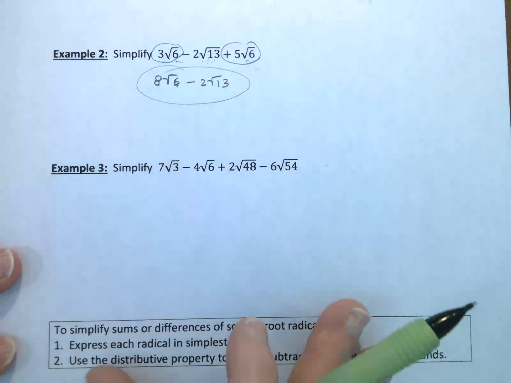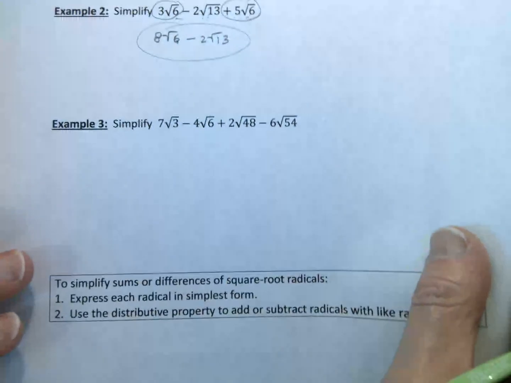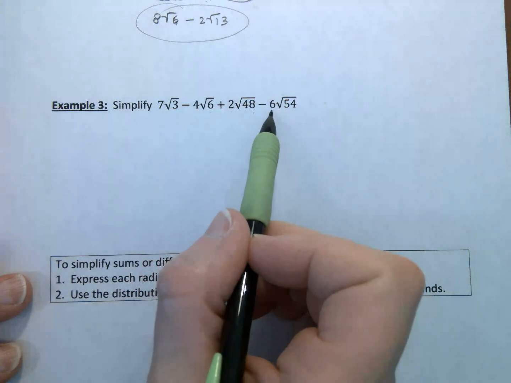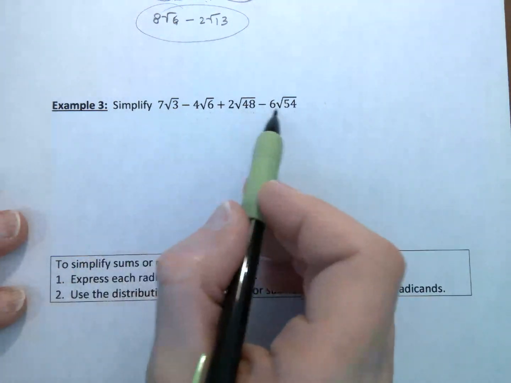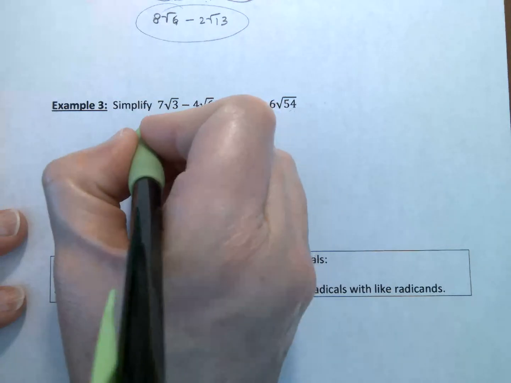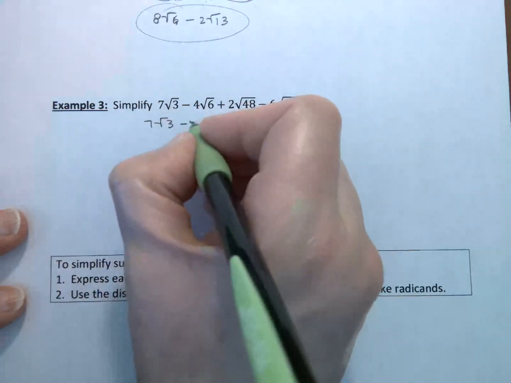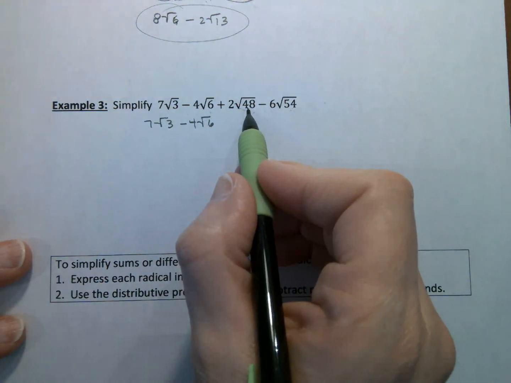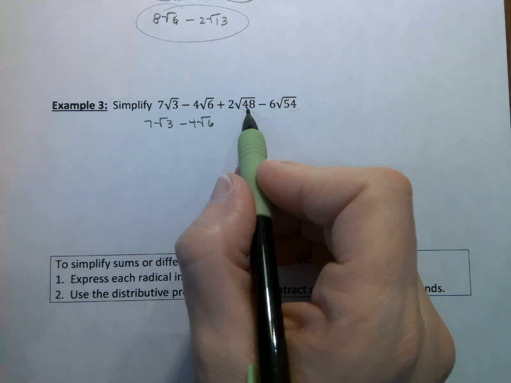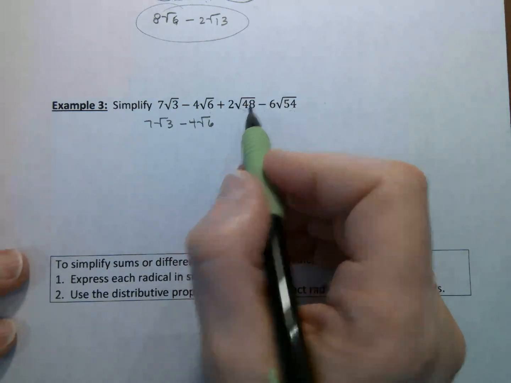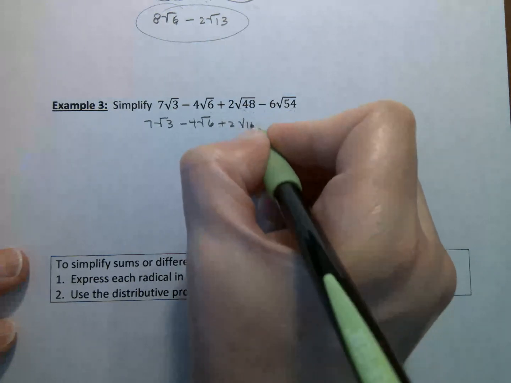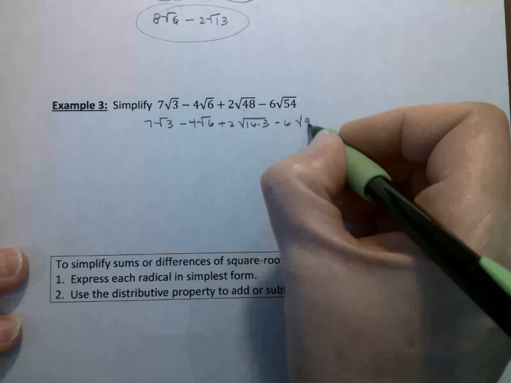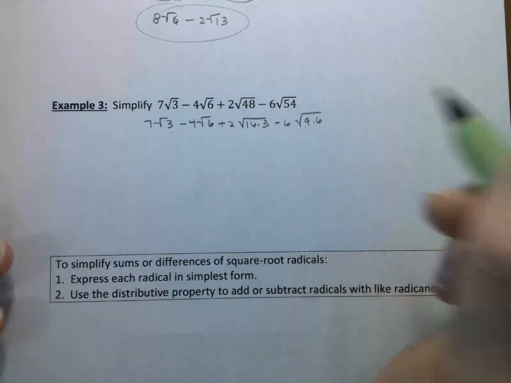So that is simplified. Here I have 7 square root of 3 minus 4 square root of 6 plus 2 square root of 48 minus 6 square root of 54. I'm going to see if I can simplify these two because they just look pretty big to me. So I have 7 square root of 3 minus 4 square root of 6. I know I can't simplify those any further. Well, the square root of 48 is the same as 16 times 3, and 16 is a perfect square. And then the square root of 54 is the same as 9 times 6 because 9 is a perfect square.